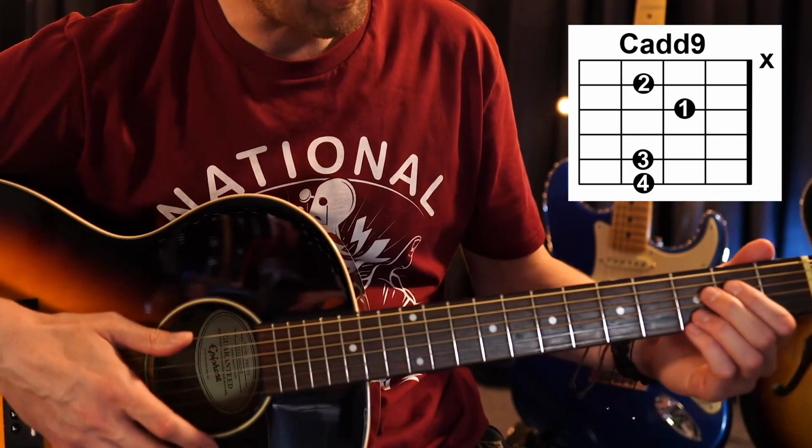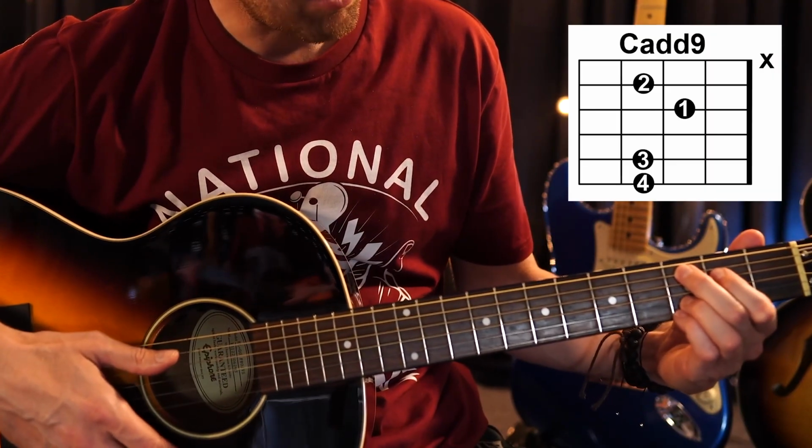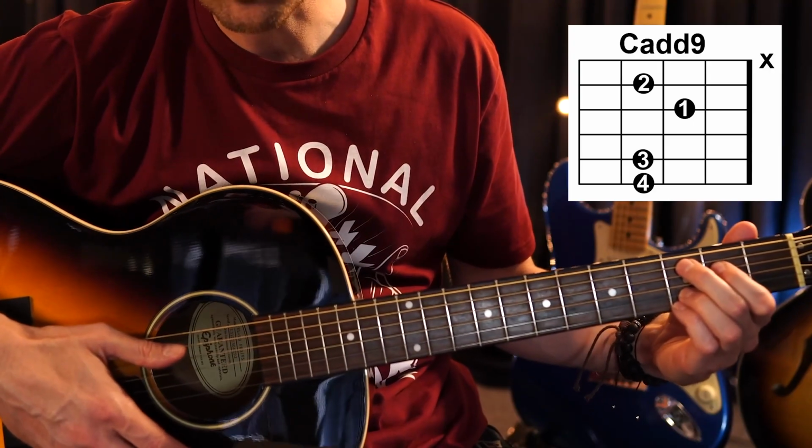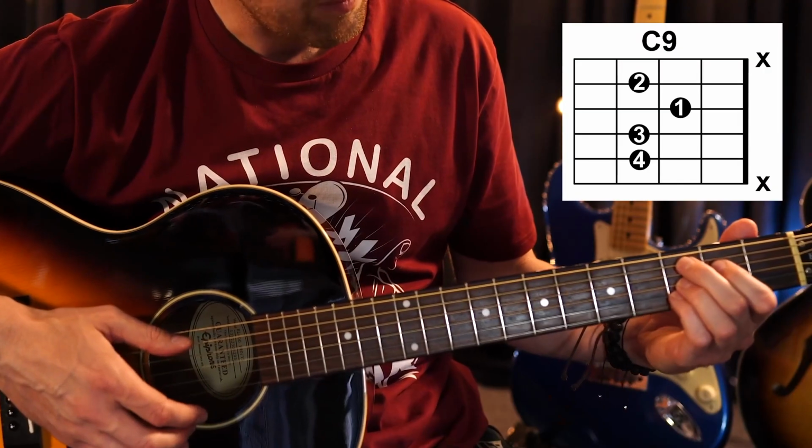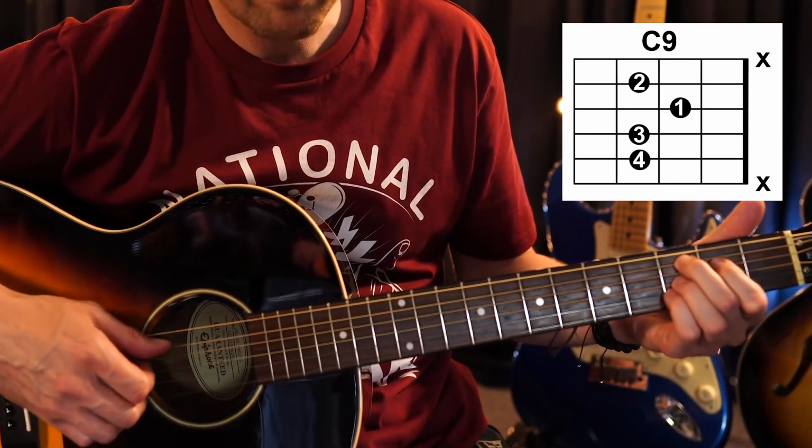So the way that we play nines, the way I like to think of it, is a bit like a C added 9 shape. If you picture a C added 9 shape, which you may know, that's quite a common chord, but then move those two fingers up, that's how we turn that into a 9 chord. So if we play those 4 strings in the middle, that's a C9 chord.